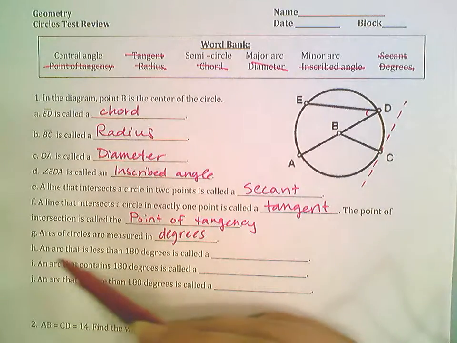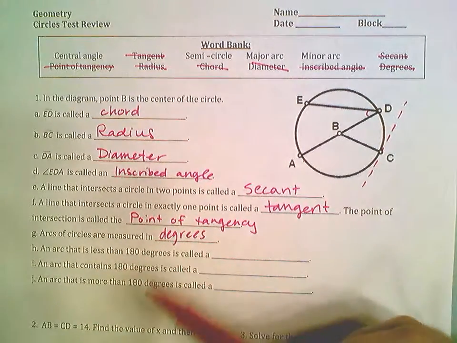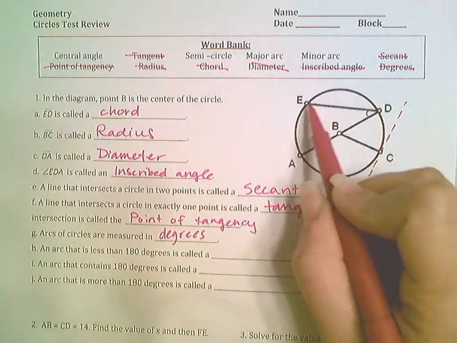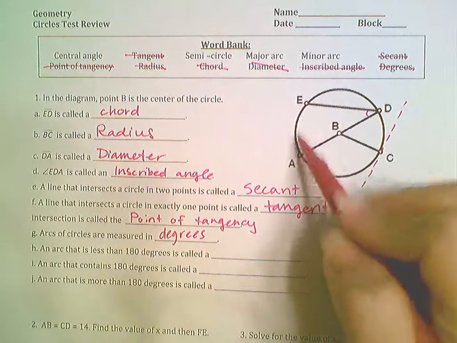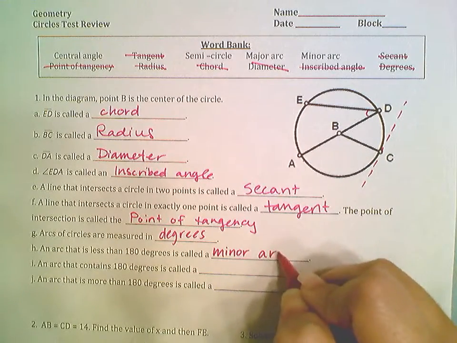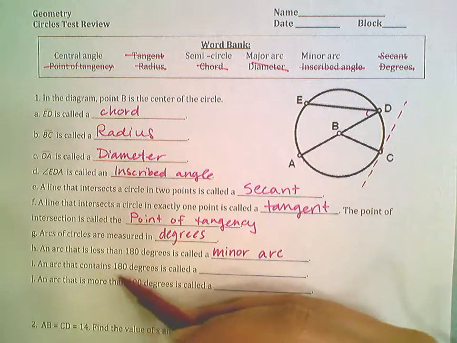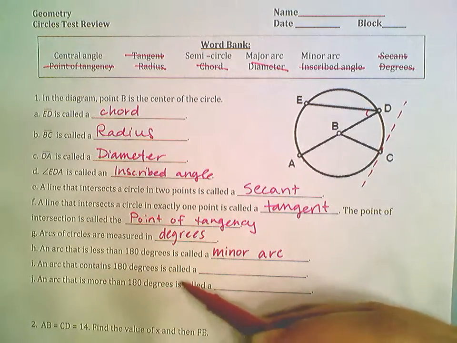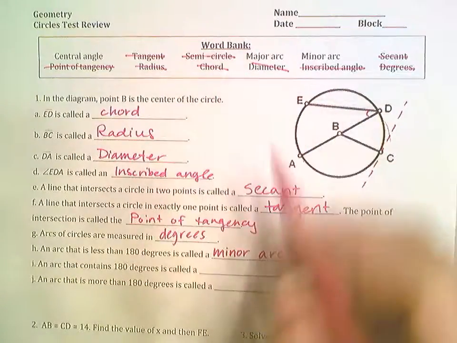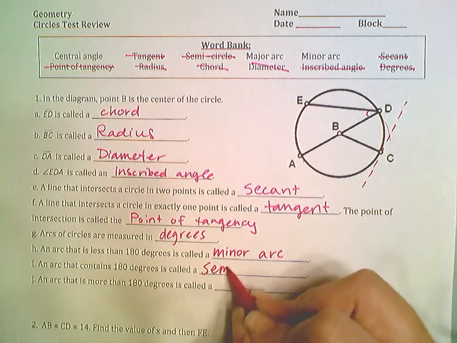An arc that is less than 180 degrees is called a minor arc. An example of that would be DC, ED, AE. It's a minor arc. An arc that contains exactly 180 degrees is going to be half of a circle, which is called a semicircle. We need to know that it is a semicircle.